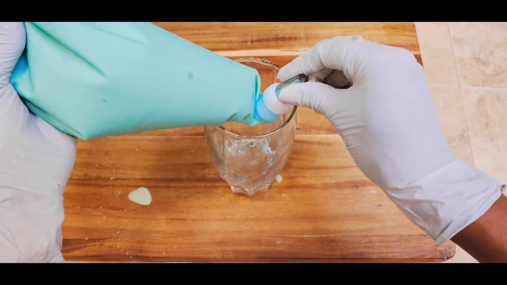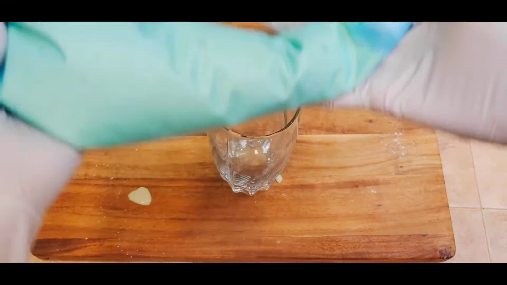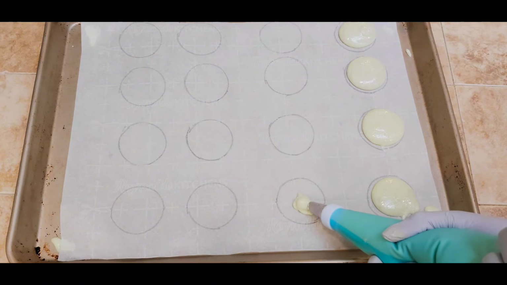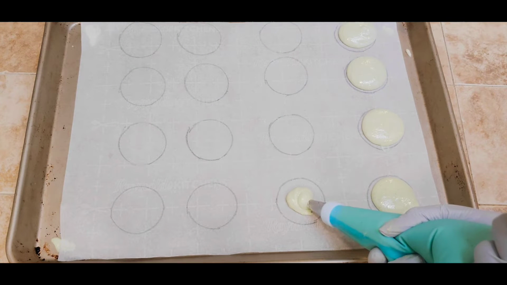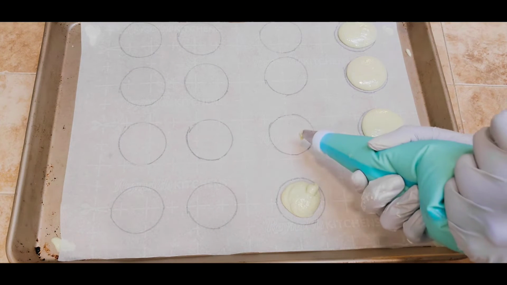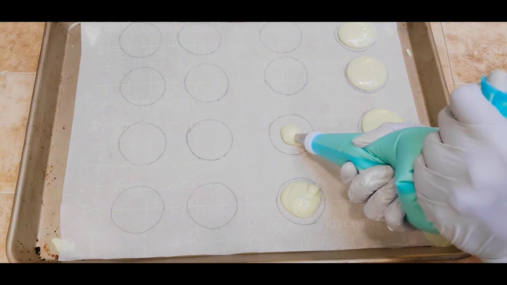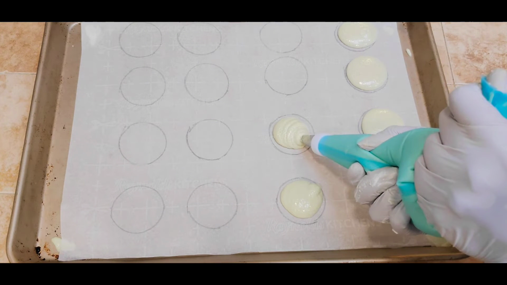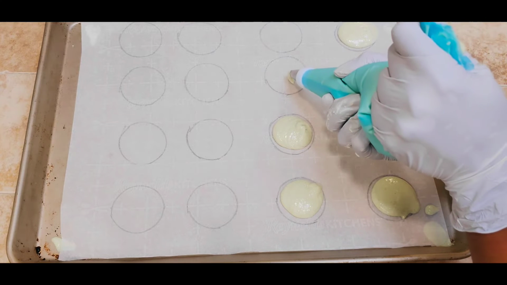Now that the piping bag is filled, we can move on to the next step. So you want to go ahead and pipe your macaroons onto a parchment lined baking sheet, and you can do whatever size shape you want. Just make sure they're pretty identical, because you want them all to cook at the same time, and you want to be able to sandwich the cookies together in a cookie sandwich. So you want them to be about the same size as well for that.